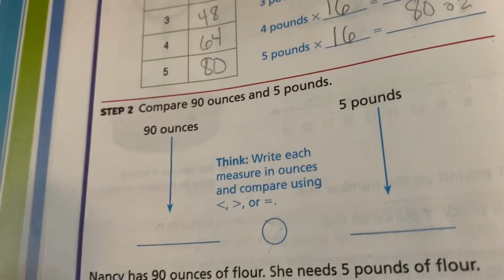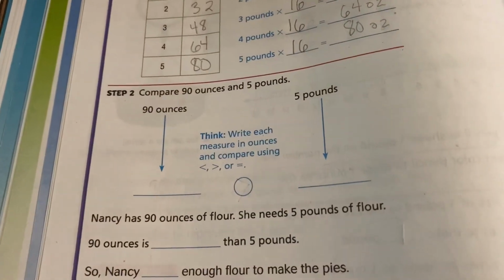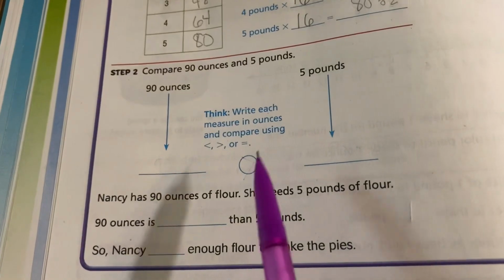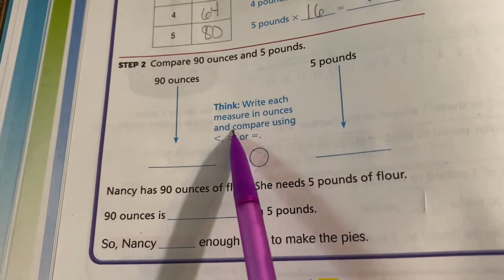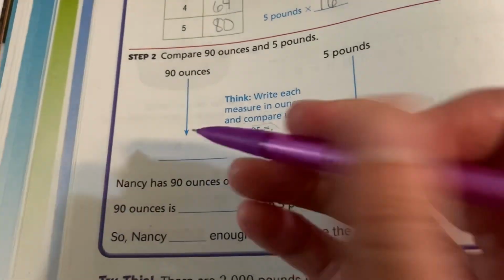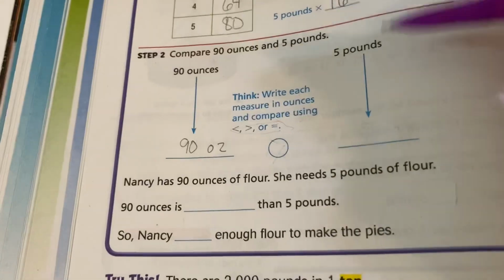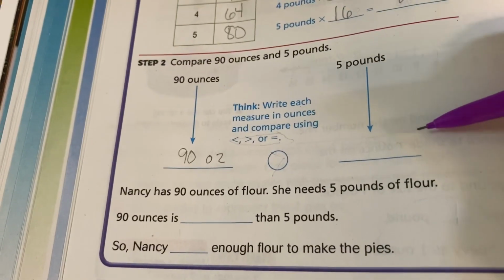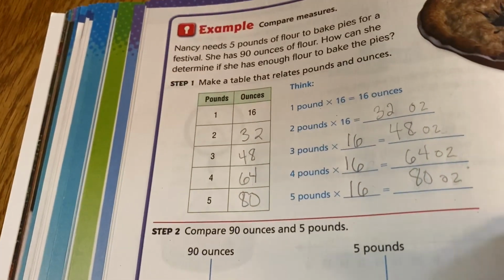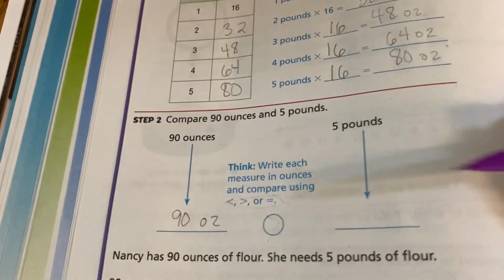So step 2 wants us to compare 90 ounces and 5 pounds. We're going to write each measure in ounces and then compare using a symbol. So we can leave 90 ounces, 90 ounces. But now 5 pounds we want to convert to ounces. So go ahead and look at your table. 5 pounds equals how many ounces? 80 ounces.